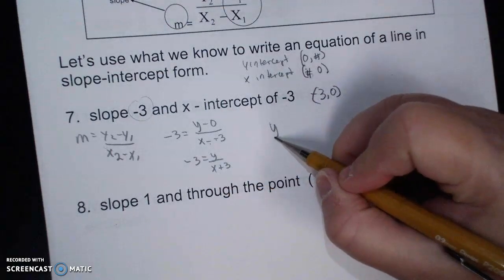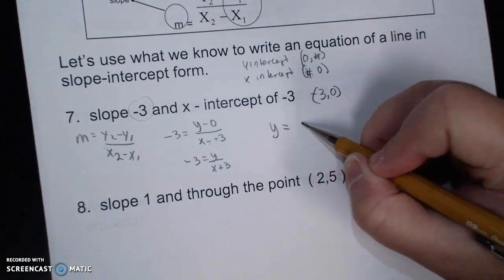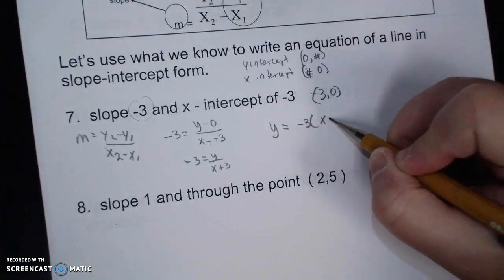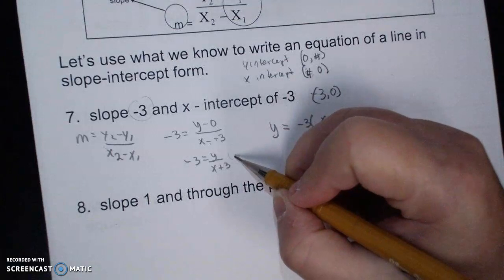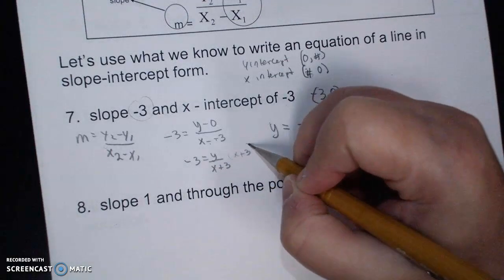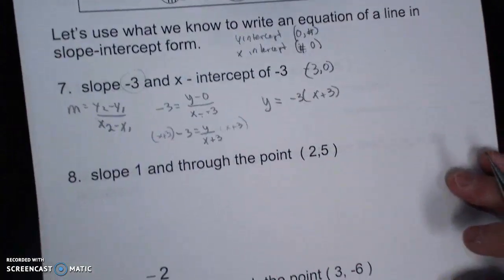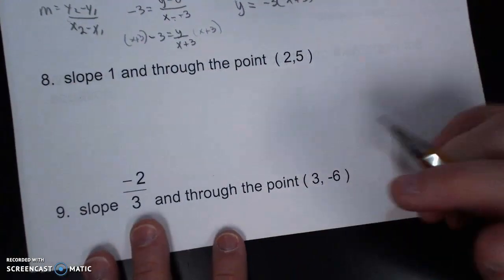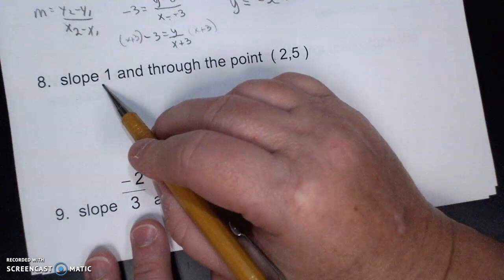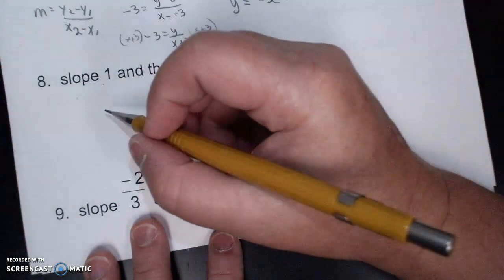Multiply both sides, so y equals -3 times x plus 3, because I'm multiplying this by x plus 3 and this by x plus 3. So now you have a point and a slope. You're going to use the formula.